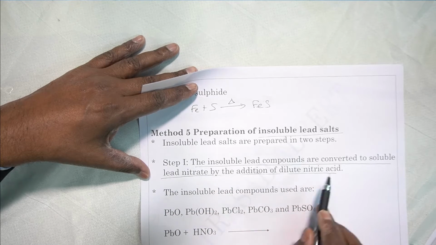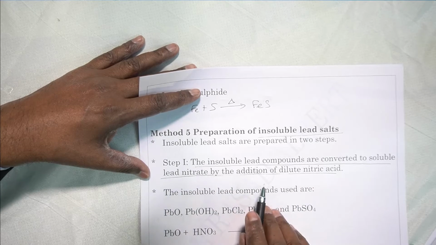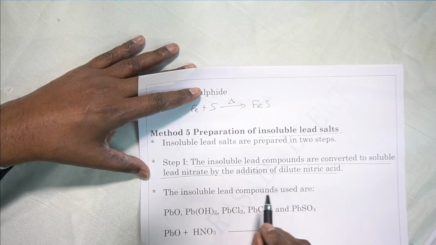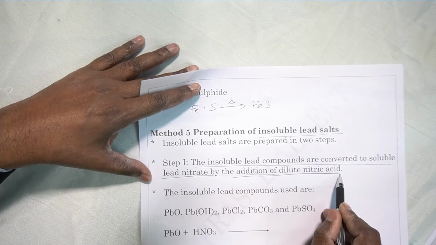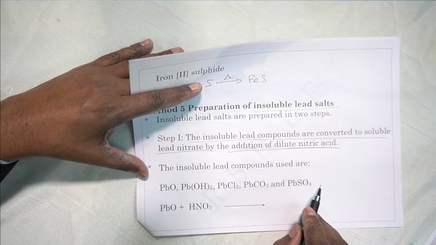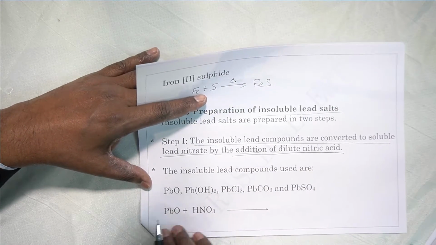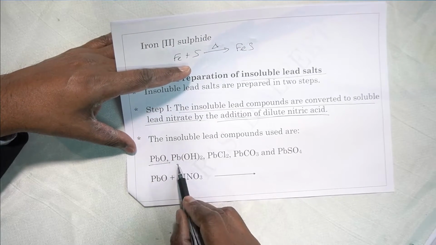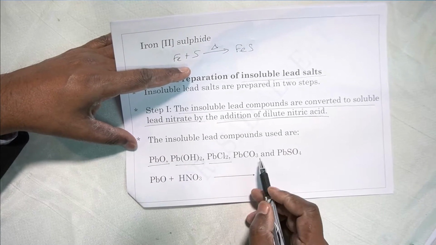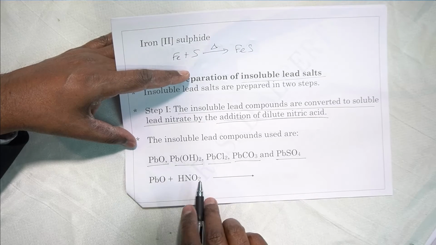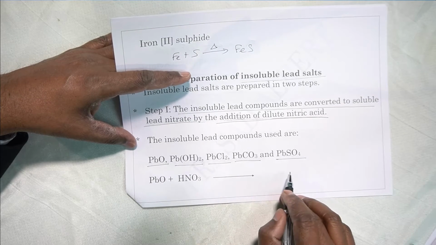First thing is to convert the lead compound to lead nitrate, because without lead nitrate we cannot prepare any lead salt. So we need lead nitrate first. So addition of dilute nitric acid is a must to convert the given lead compound into lead nitrate, which is soluble. The insoluble lead compounds usually given are lead monoxide, lead hydroxide, lead chloride, lead carbonate and lead sulfate. So these 5 lead compounds first have to be converted to lead nitrate.